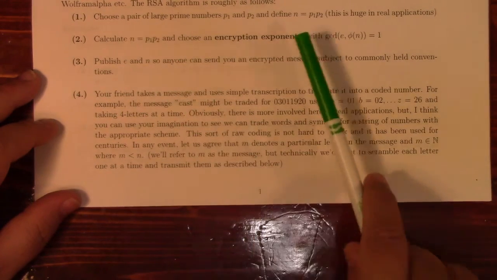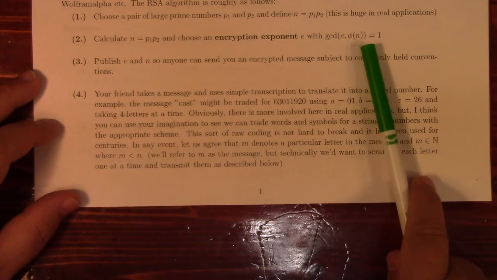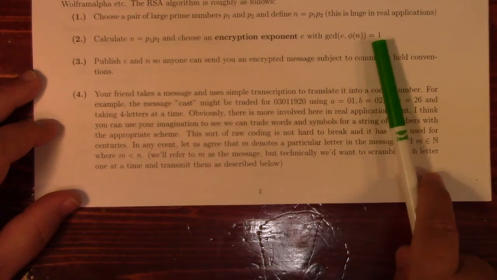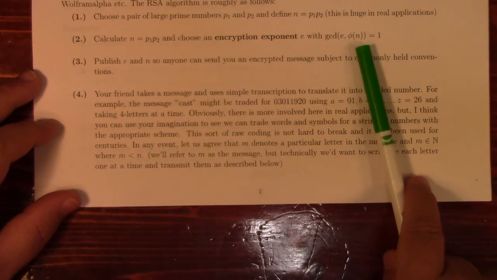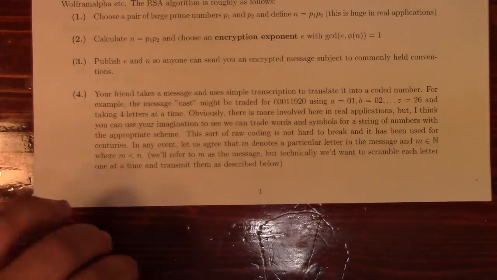You also pick an e such that e is relatively prime to the Euler phi function of n. Notice phi of n you can calculate, because what would phi of n be?